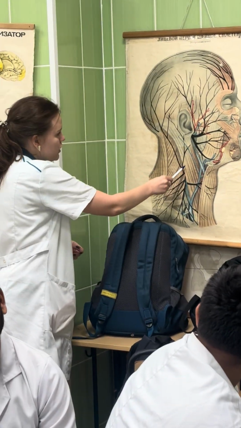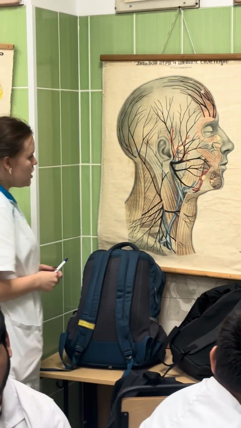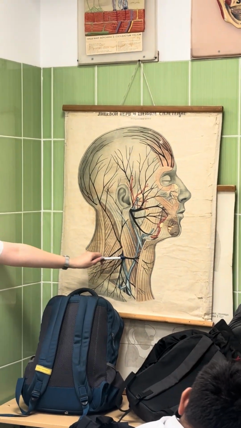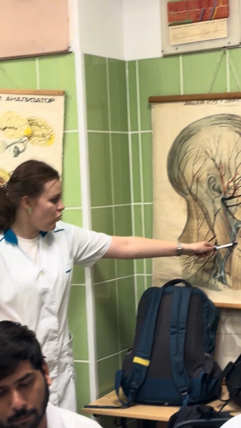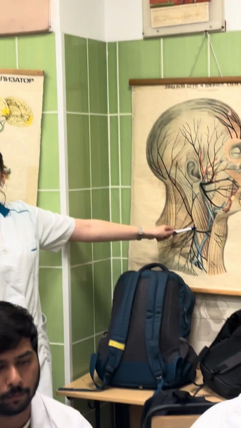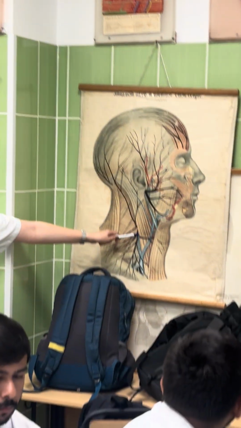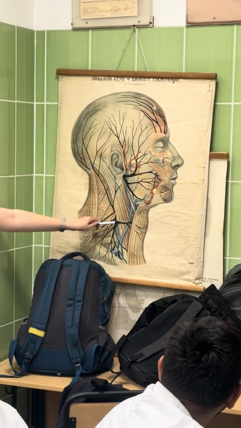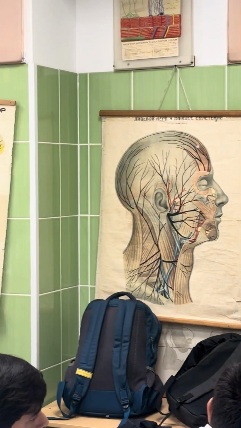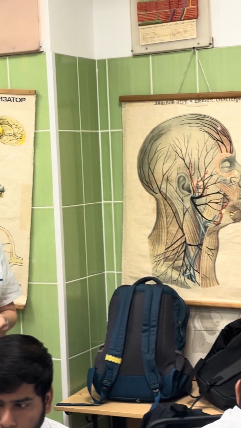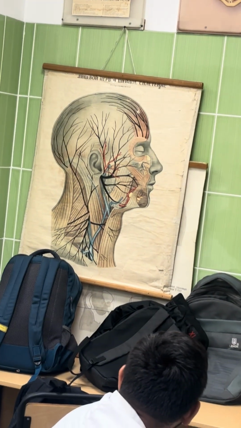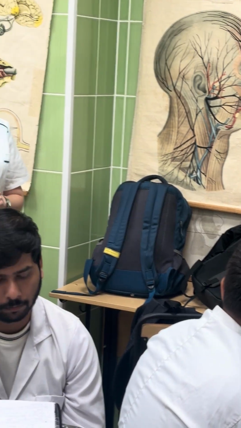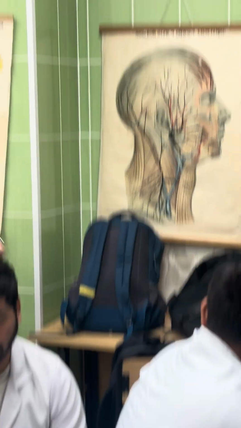We have nervus transversus colli. This nerve goes to the platysma and innervates the skin region, this part of the platysma. Who remembers what cranial nerve innervates the platysma? Facial nerve, nervus facialis, nerve number 7, innervates the musculus platysma.